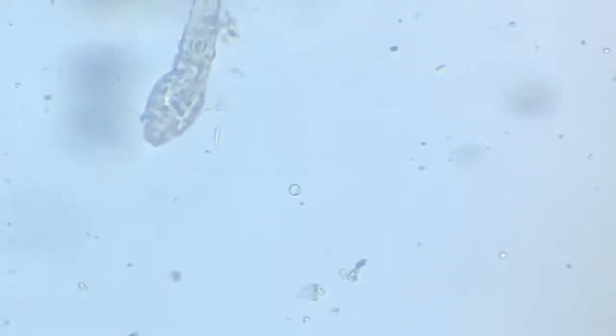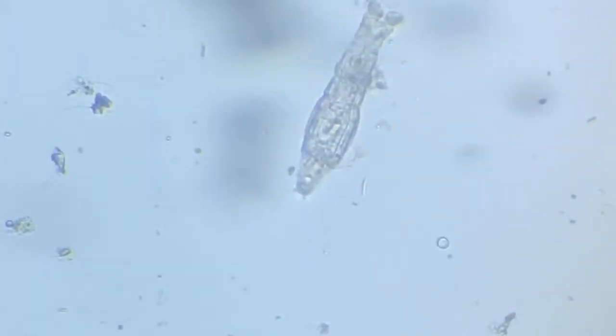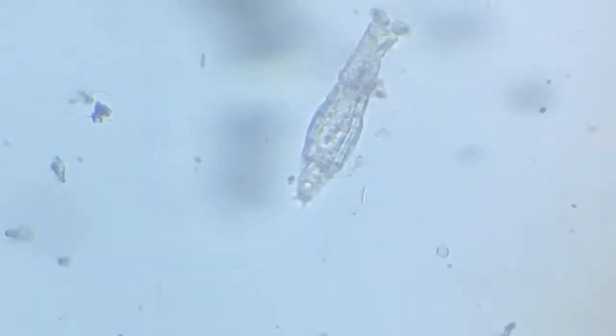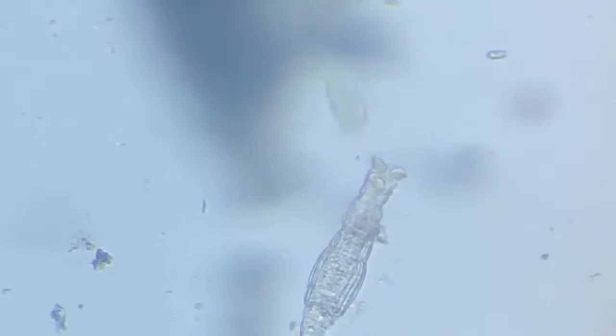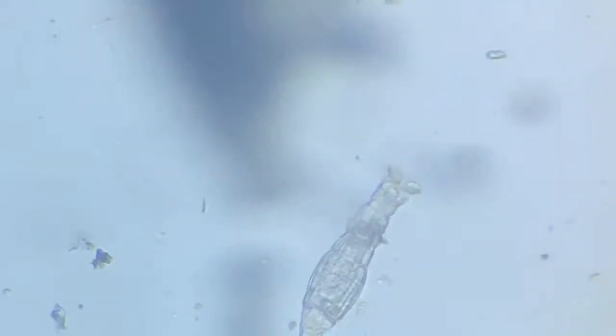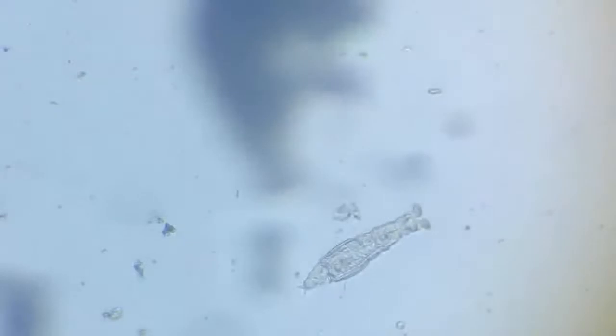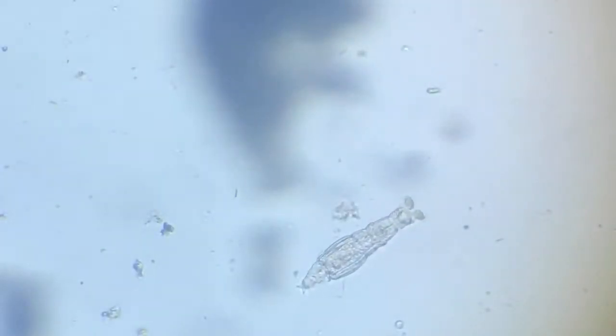So this little drop of water has got such a variety of life forms thriving in it. Okay. Seems to be a friend or in affection with this rotifer. That little thing.